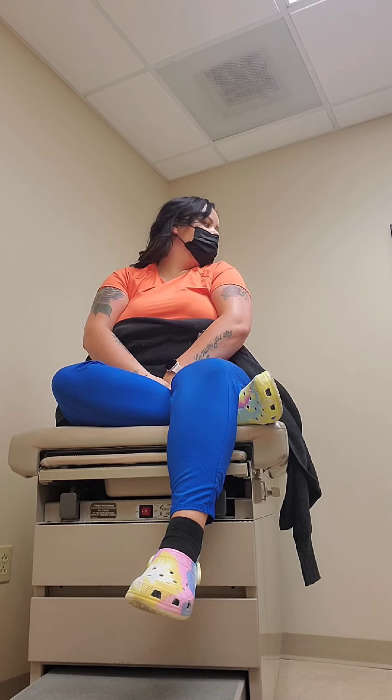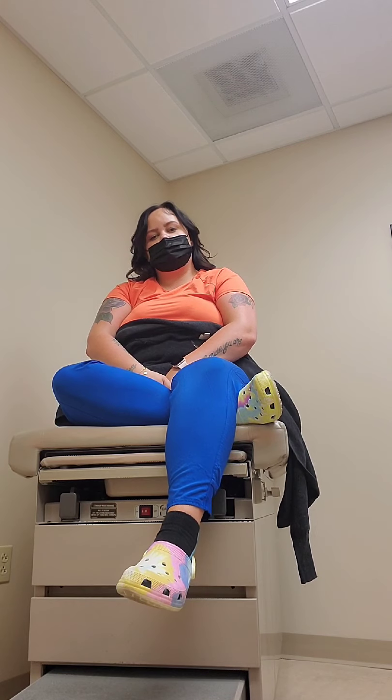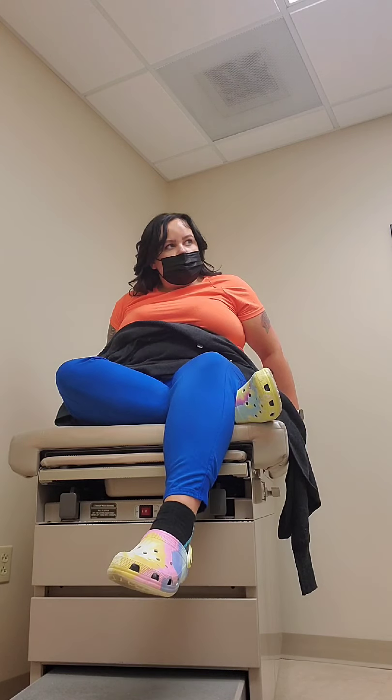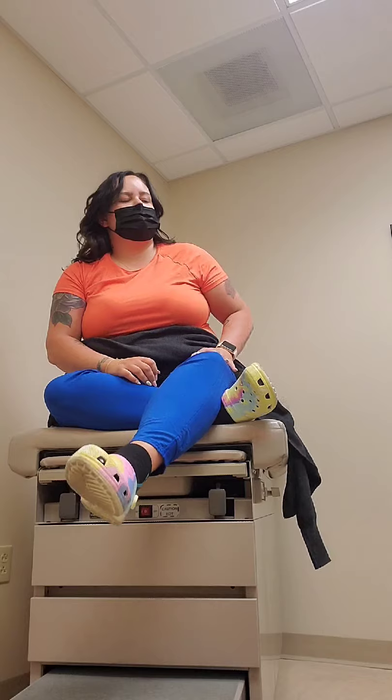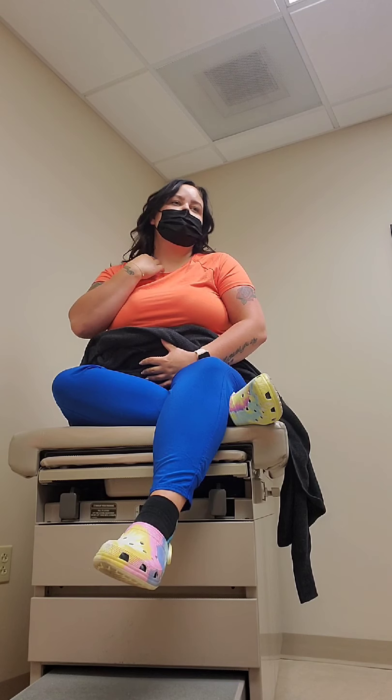Next thing I'm going to do is examine the internal ear with the otoscope bilaterally. Okay, so I've done that. The internal ear, they both look clean and should be able to hear out of both of them. The next thing I'm going to do is the Rinne test bilaterally with the tuning fork.